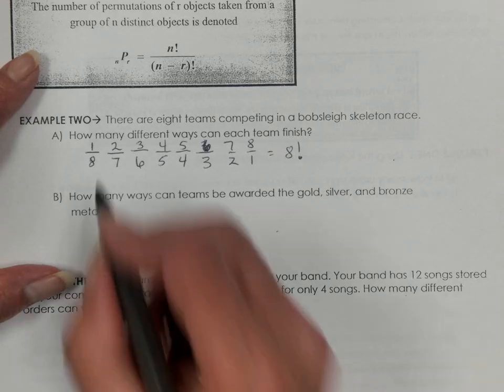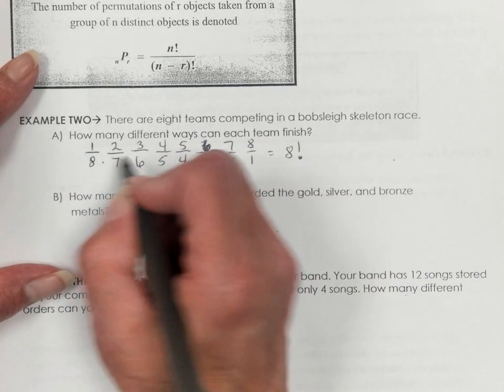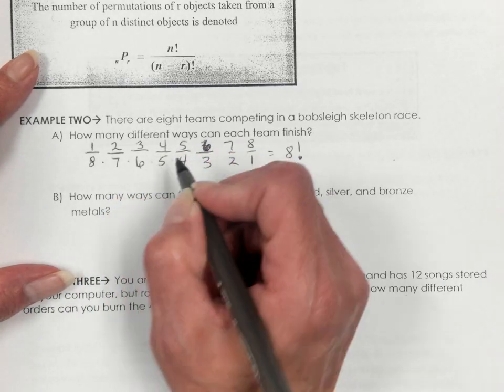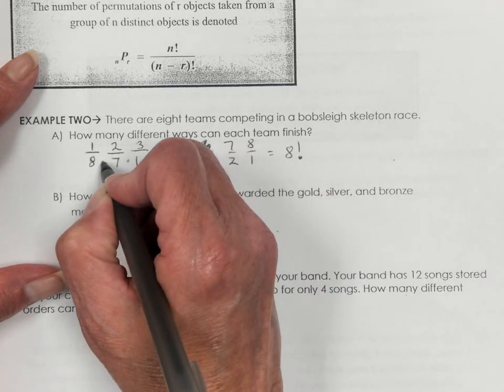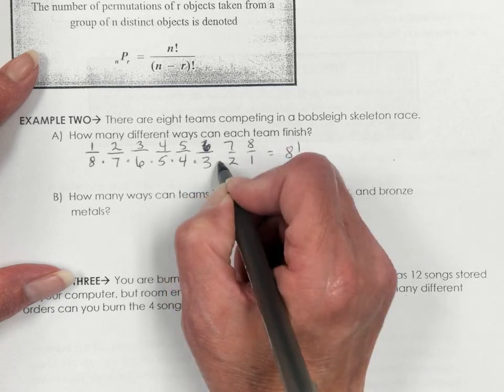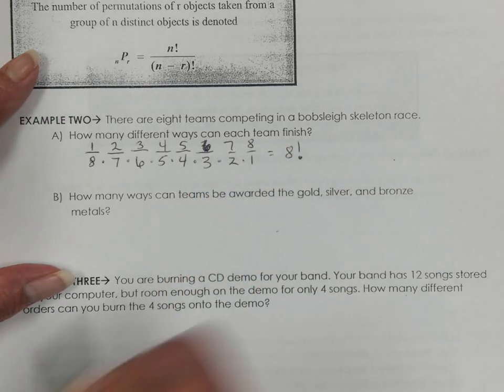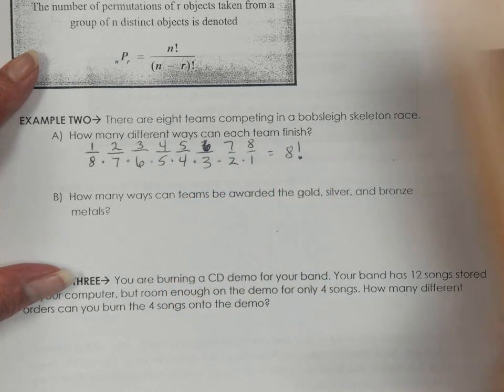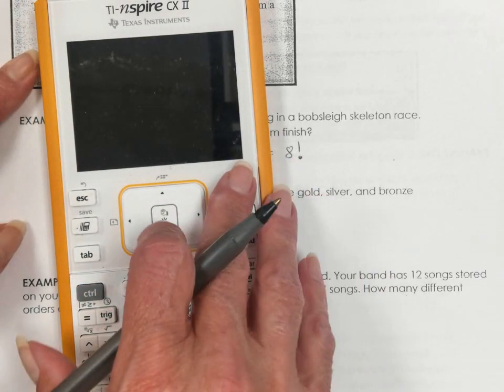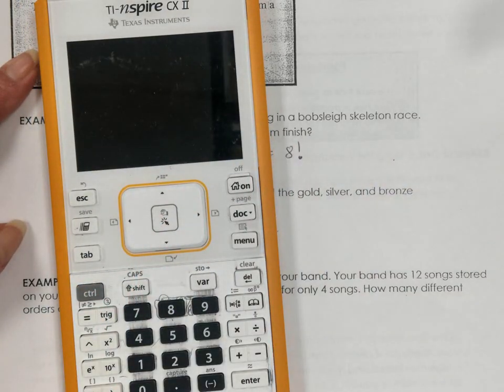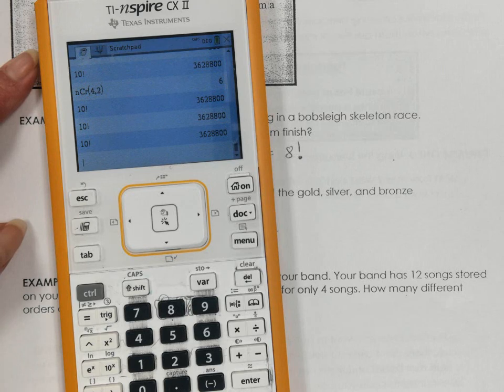And from what we learned about our fundamental counting principle, I am multiplying all of the possible outcomes together in order to find my total outcome. I'm just going to put 8 factorial in my calculator.